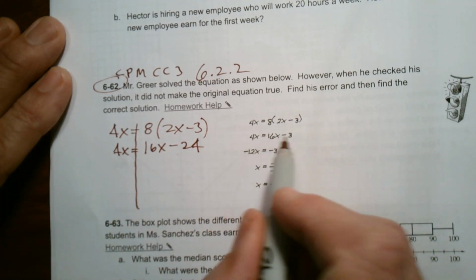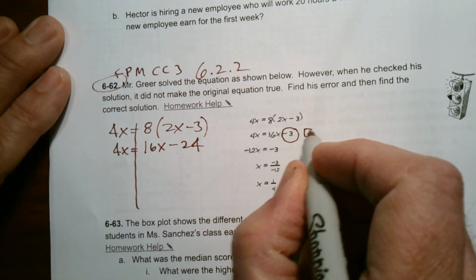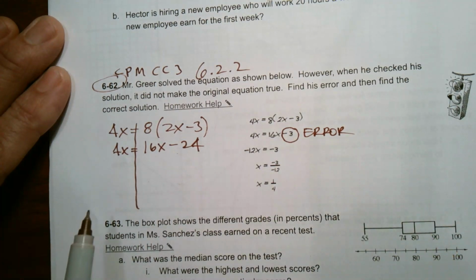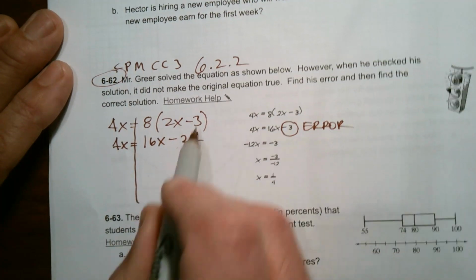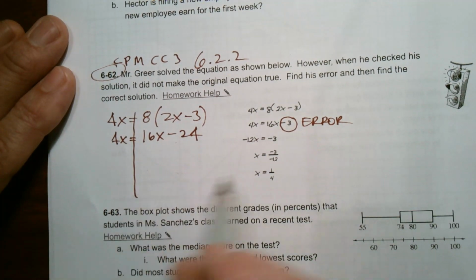And if I look, is that the next step? In fact, it's not. So here's where the error occurs. That should not be a 3, that should be a 24. So there's where the error is. What it wants us to do is then find the correct solution, so let's continue this process.